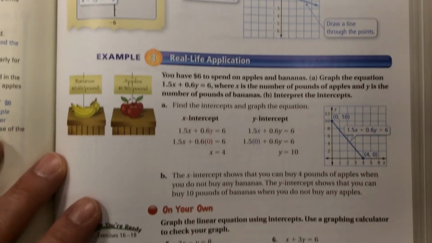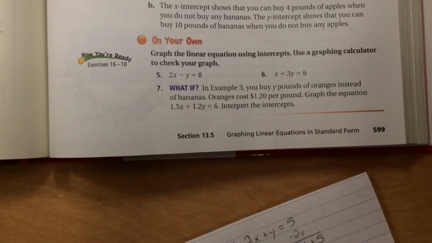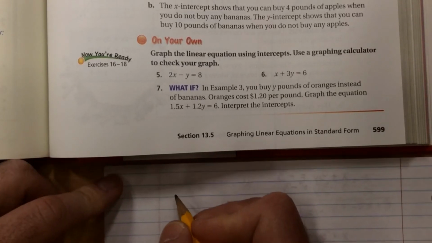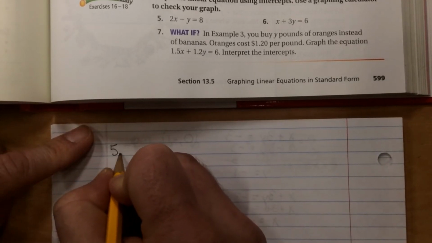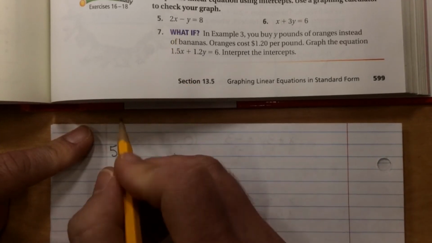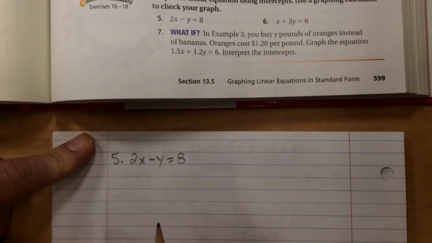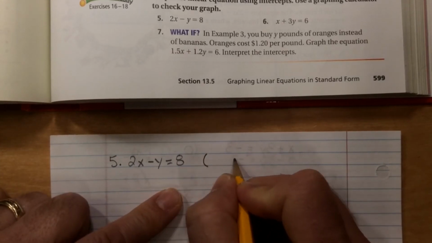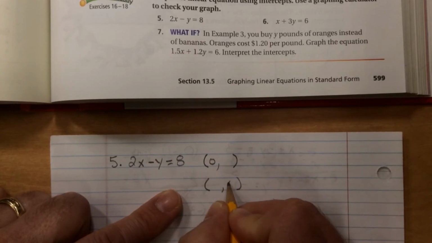So now on the on your owns down here, we won't graph these, of course, but what we will do is we will turn those, or find the intercepts with the on your owns down here. So for number 5, they give us the standard form 2x minus y equals 8. And if we put 0 in for x, so here's going to be one of our intercepts will be this, and the other intercept will be this, okay?